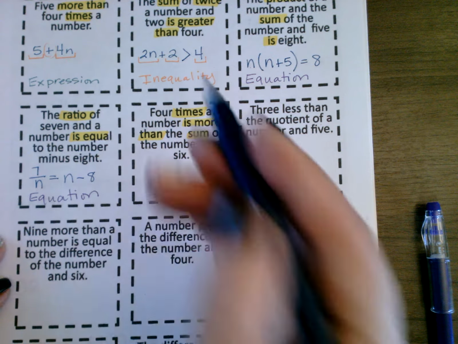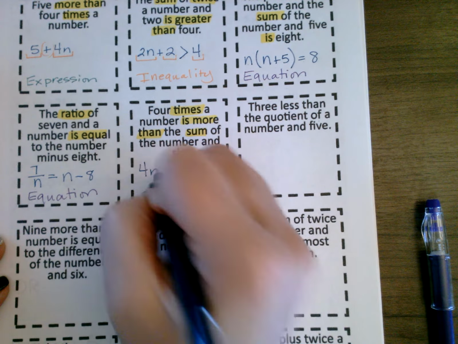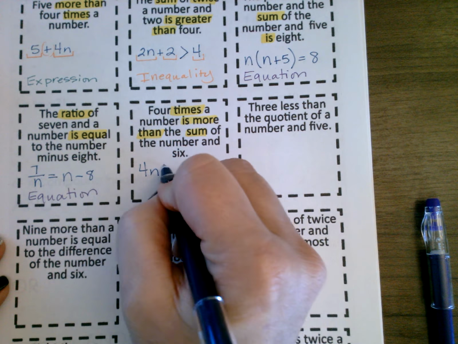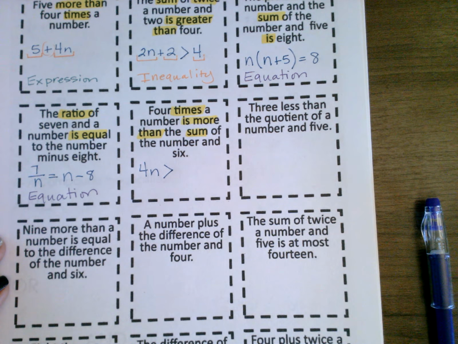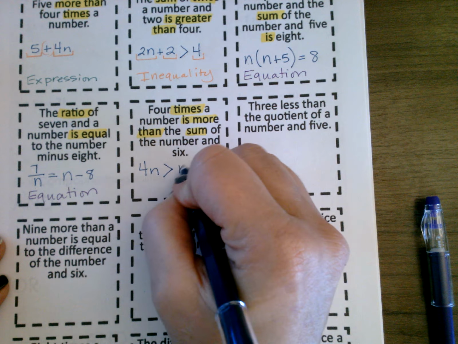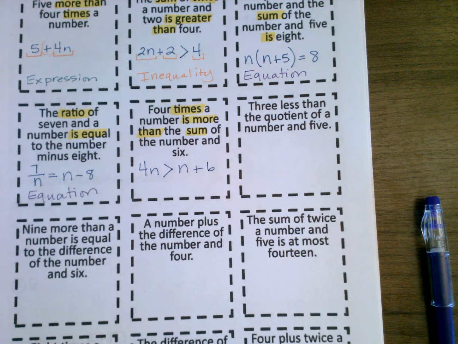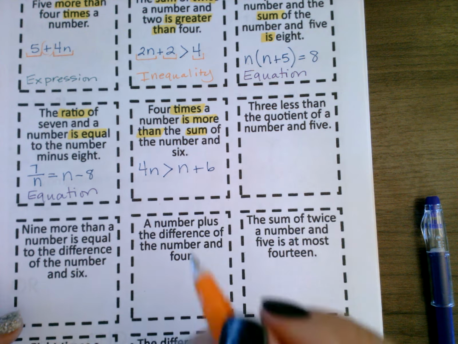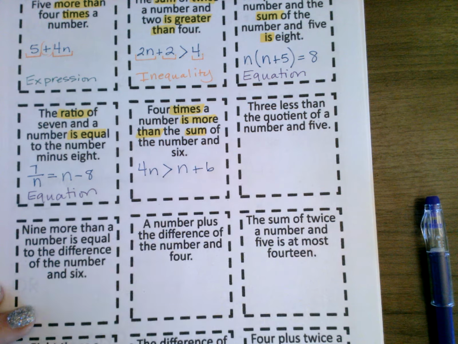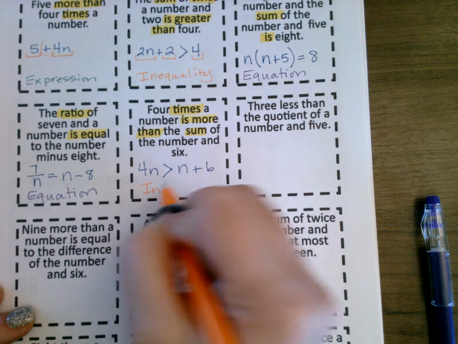So 4 times a number is more than, so I'm going to use the greater than, the sum of the number and 6. Okay, same question. Would this be an expression, an inequality, or an equation? And then kind of how do you know? Because of the greater than sign, this would be an inequality.